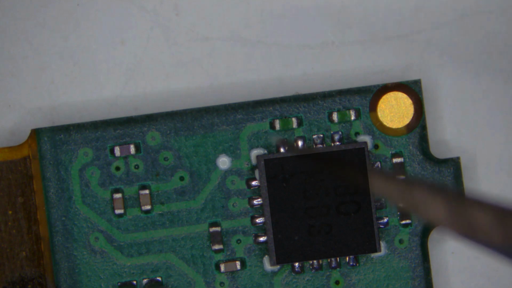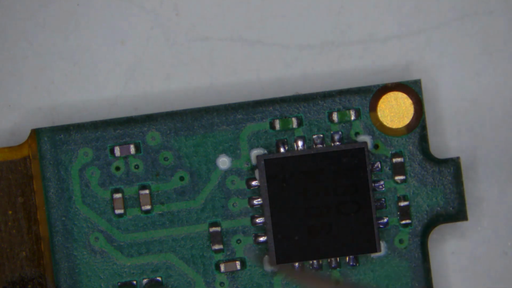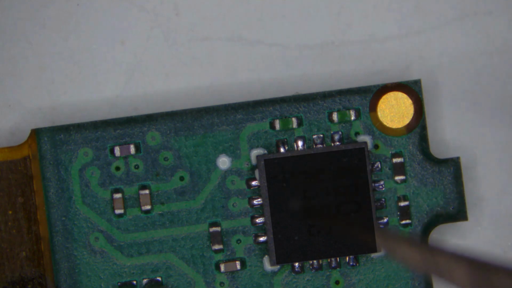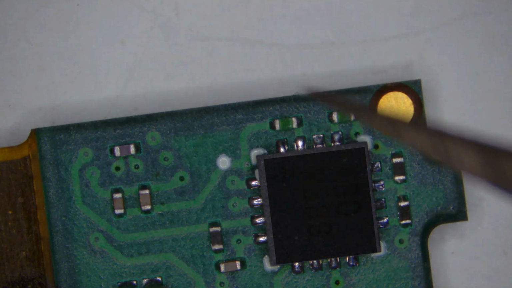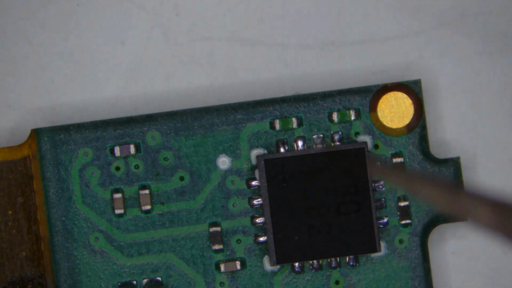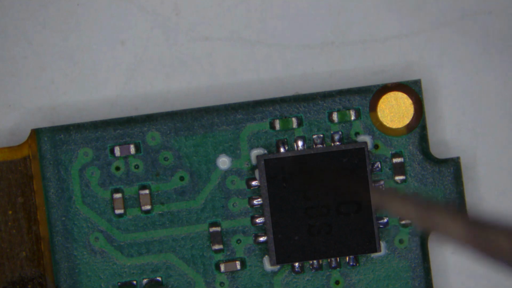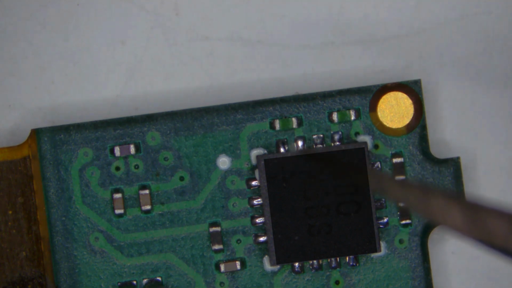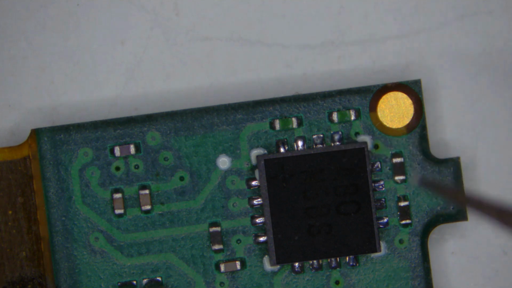Because it's SMT, surface mount, this design is only on this side. When I flip the board to the other side, you can utilize that as space for something else. If this was through hole technology, then you cannot, because you have a hole going through the board, and on the other side you cannot use anything else because the hole takes away the space, right?